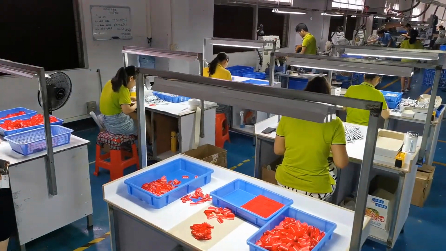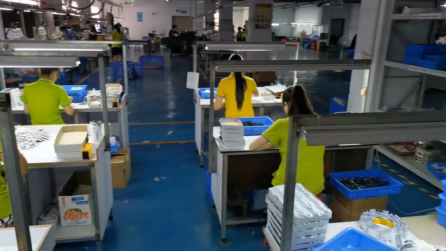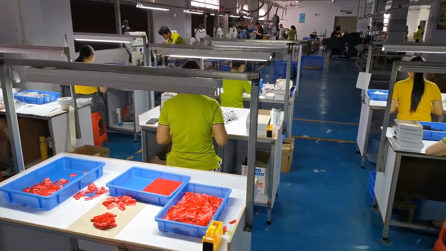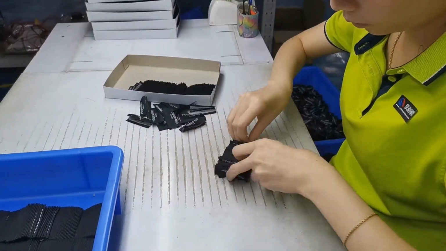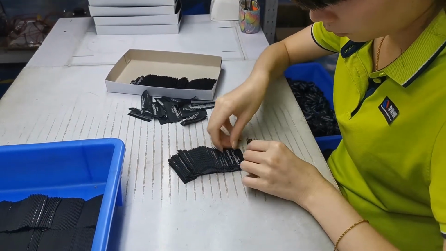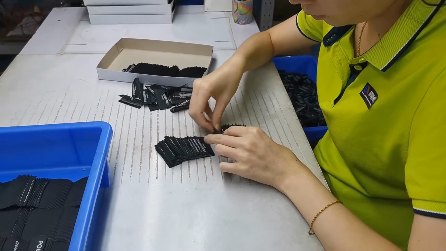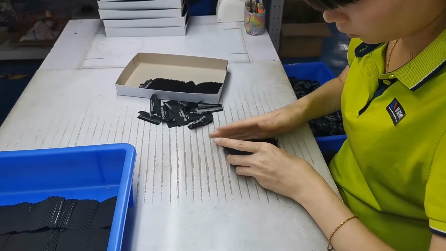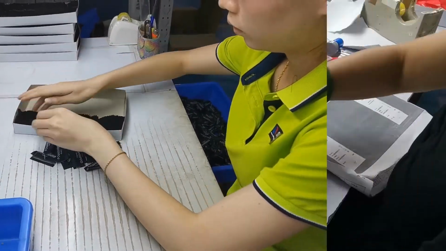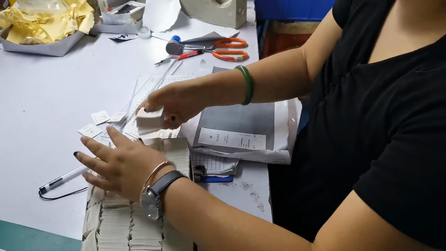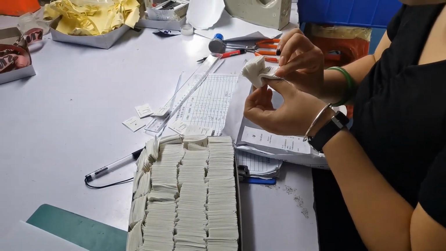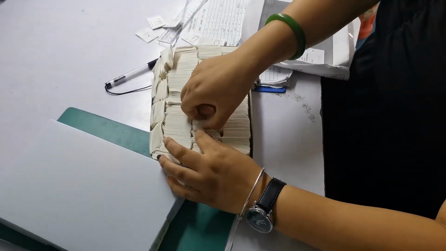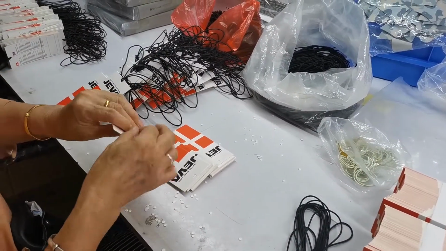In the quality inspection workshop, the staff are rigorously inspecting the quality of the goods. Manual work area, staff threading string seal.